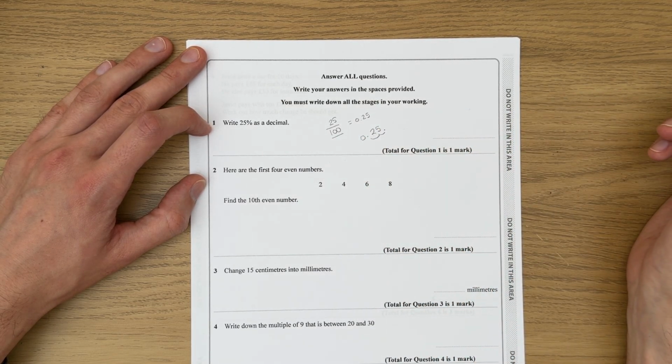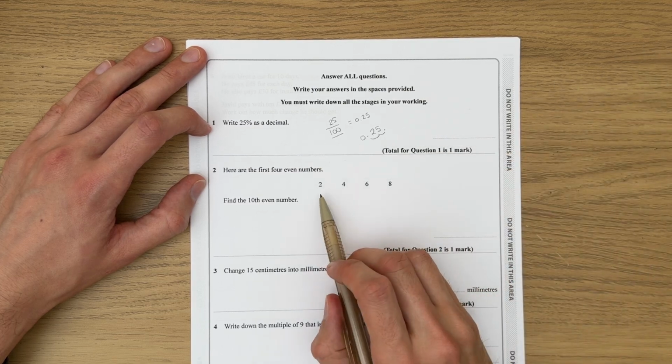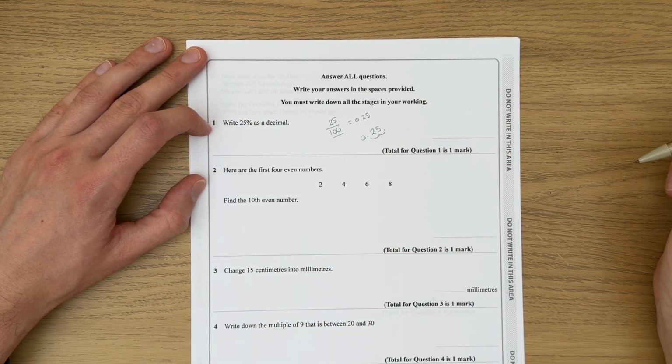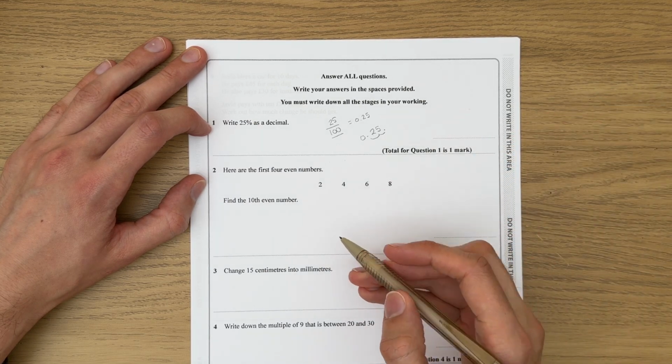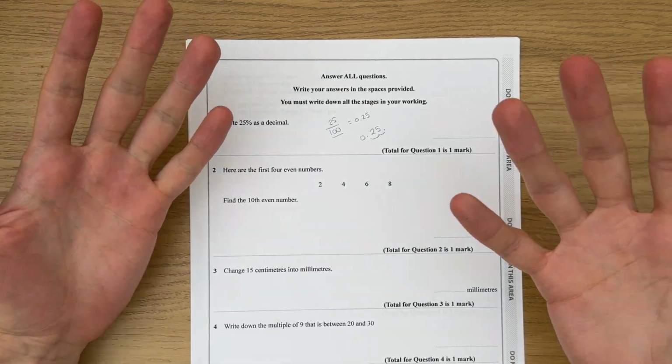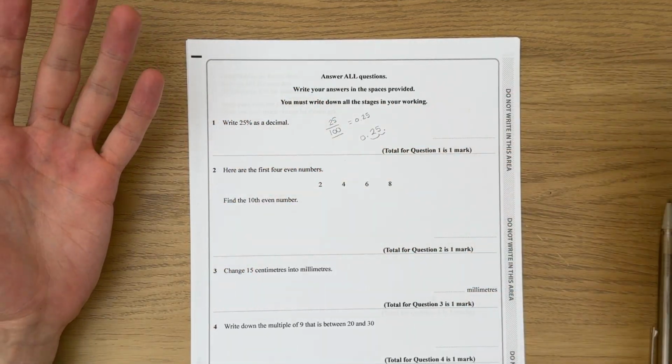Okay. Question 2. Here are the first 4 even numbers, 2, 4, 6, 8. Find the 10th even number. So there's a couple of ways to do this. The first way is to just count up on your hands, 2, 4, 6, 8, and go all the way to 10 digits, so you have the number 20.